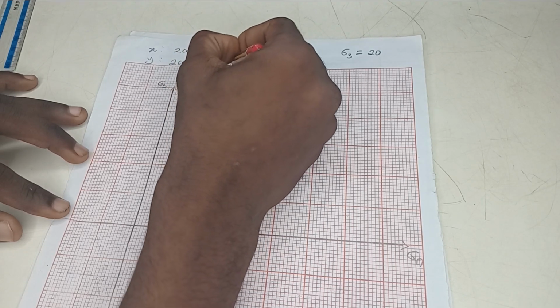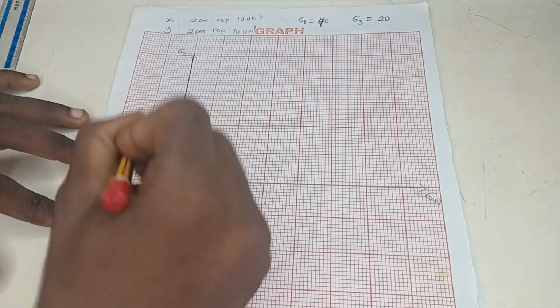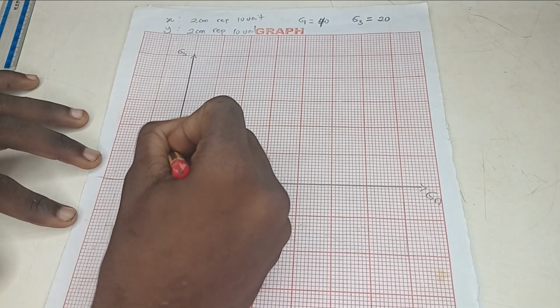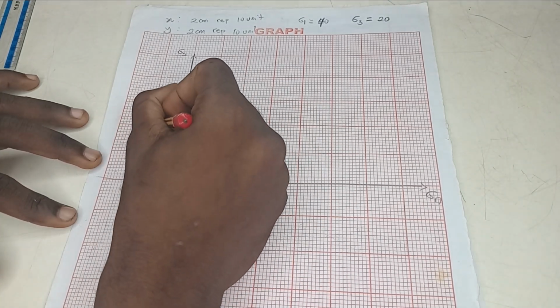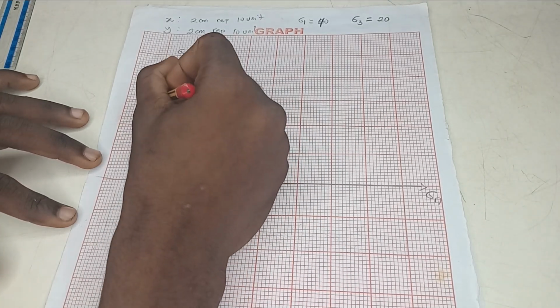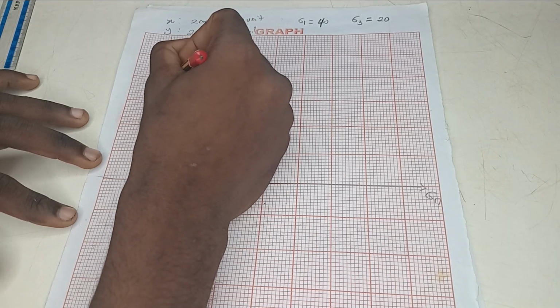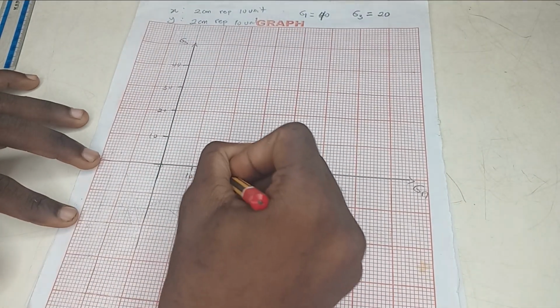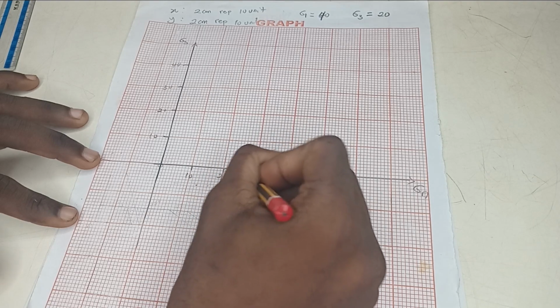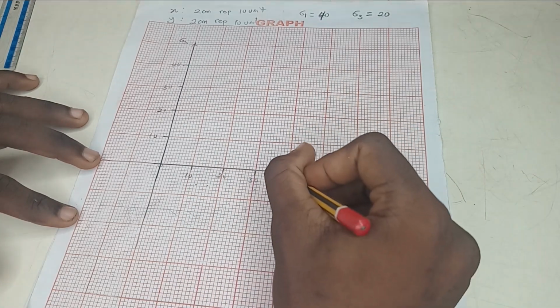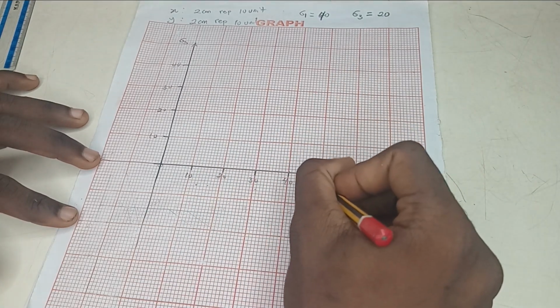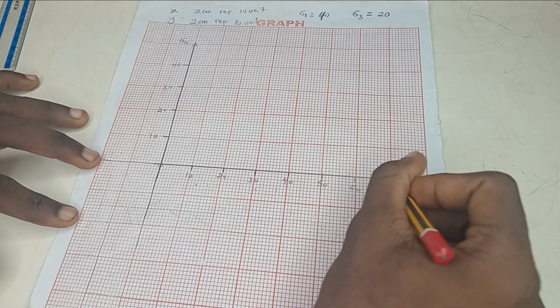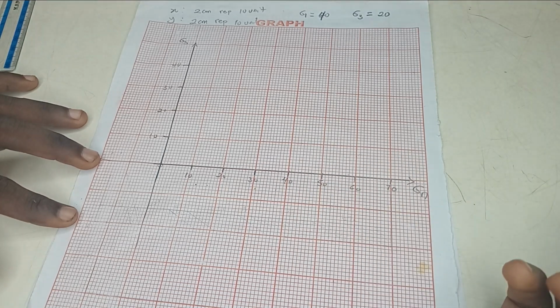10 units. So this is 0, the origin. Here we have 10, 20, 30, 40. Here also we have 10, 20, 30, 40, 50, 60, 70. And what did I say?